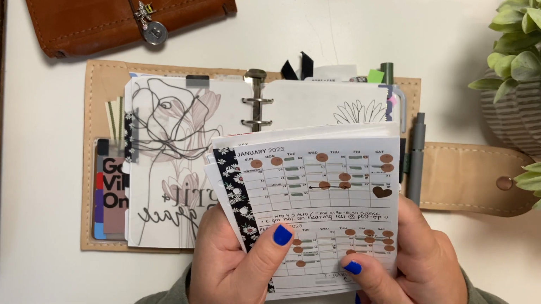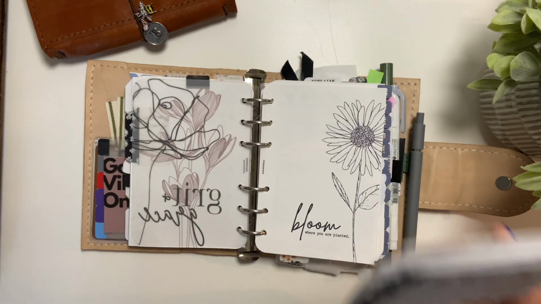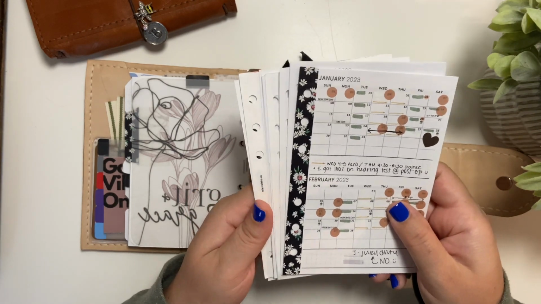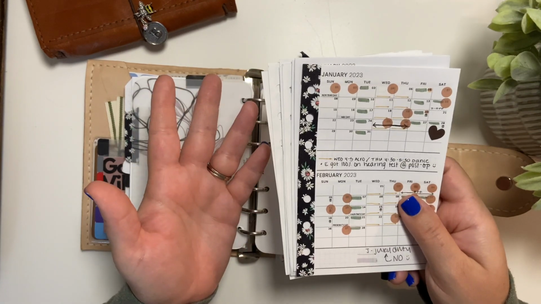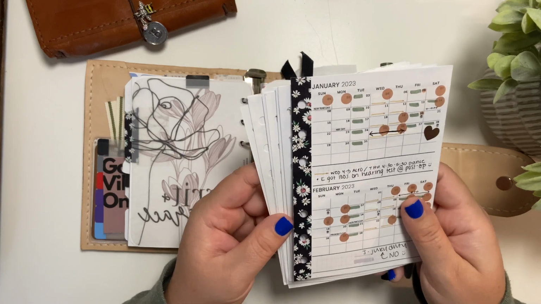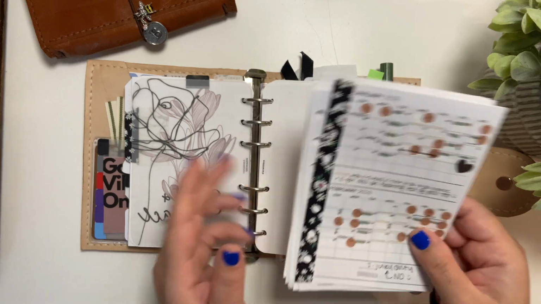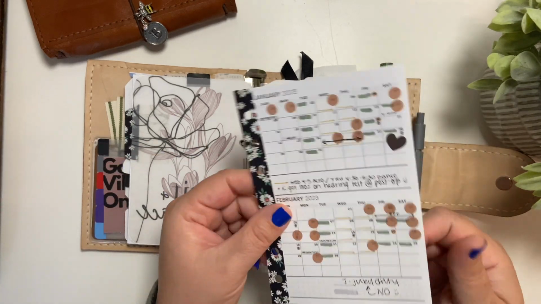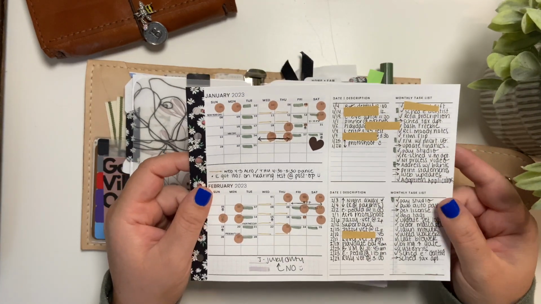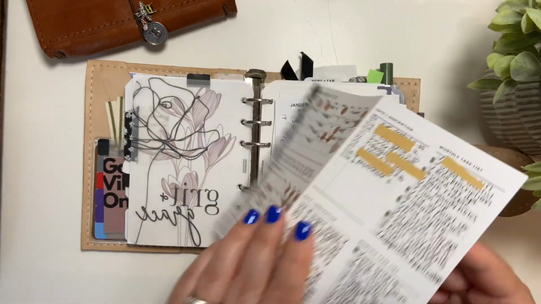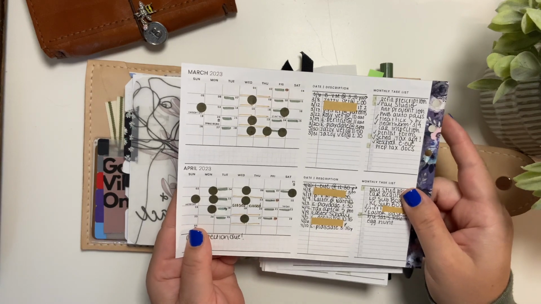So anyways, since I make inserts, obviously, I like to test inserts. So some of these are just in here because I've tested them for a week, a month, whatever it may be. Some of them were being heavily used, and I just decided to switch to something else. So I just want to share with you what I had in here before. You guys have seen this if you've watched any of my planner flips or follow me on Instagram. This was an insert that I had used heavily.